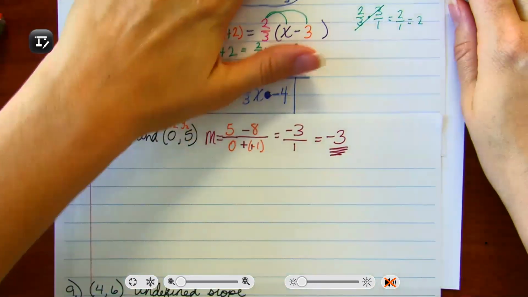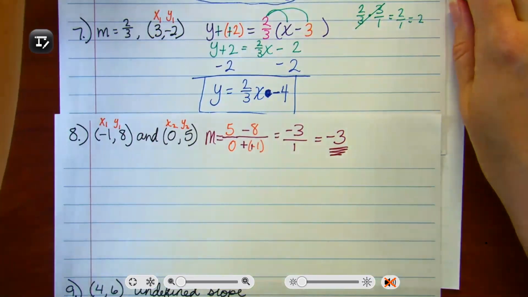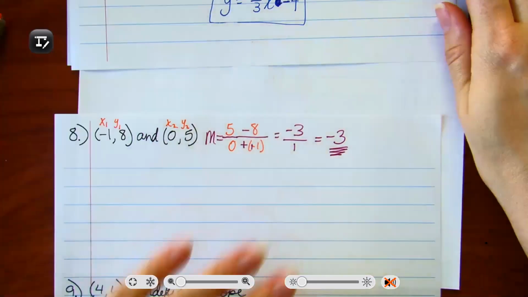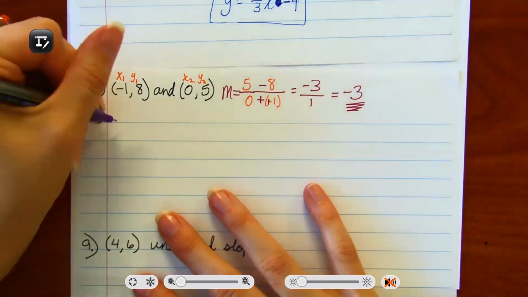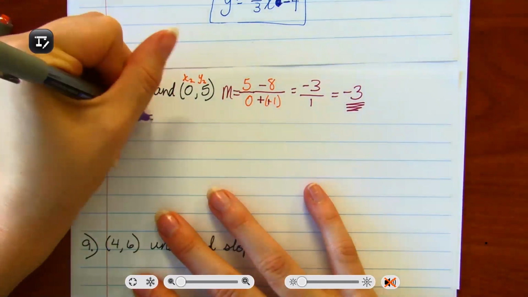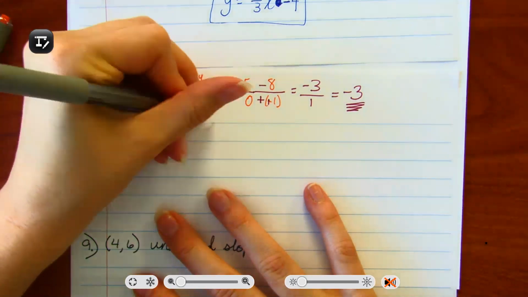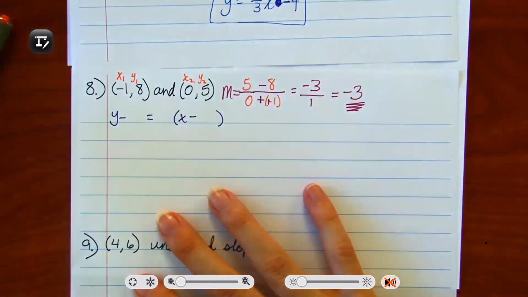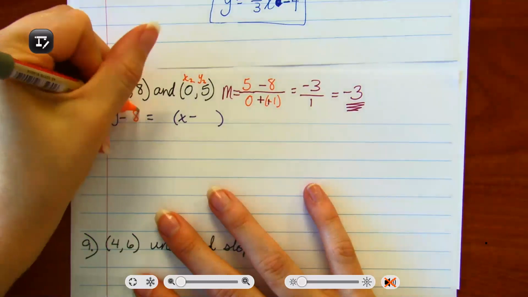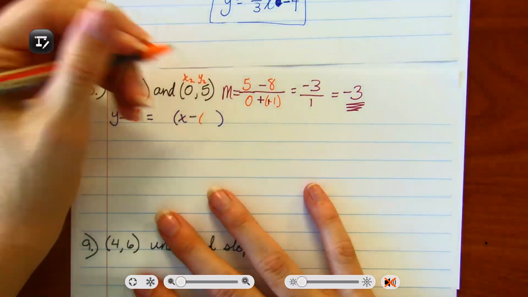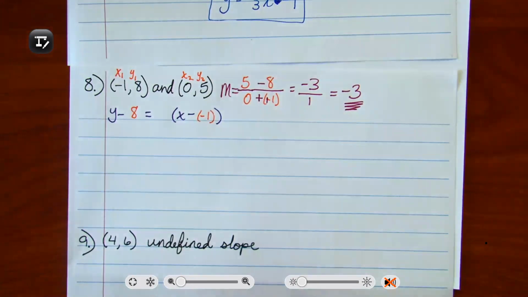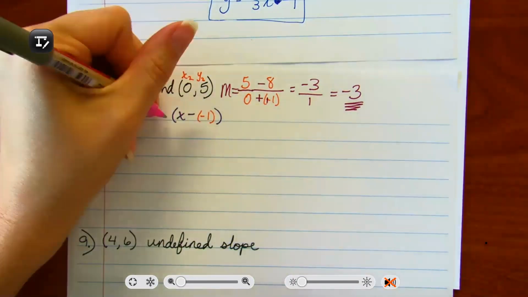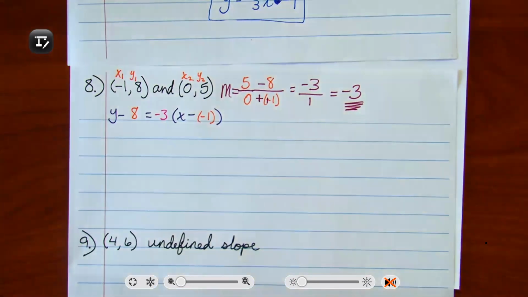Then we can go ahead and use the point slope formula. So y minus 8 equals negative 3 times x minus negative 1. So minus a negative is a plus.